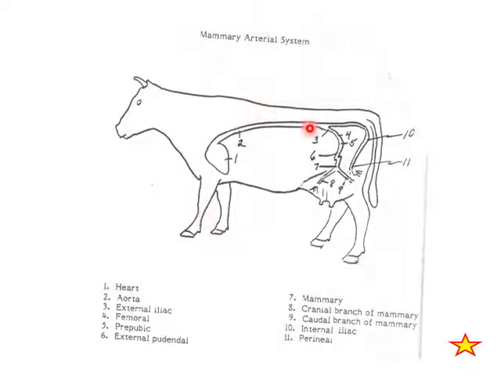So arterial supply, we mentioned it in A and P, we'll mention it again. You're going to have the aorta coming back, and you're going to have things splitting off into a right and left side. The external pudendal is going to have a right and left one. That's going to split into the cranial branch and the caudal branch of the mammary gland.